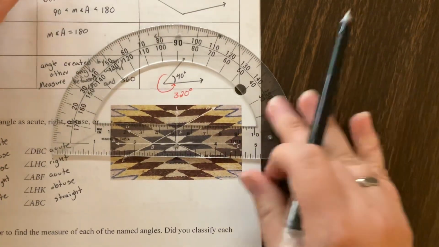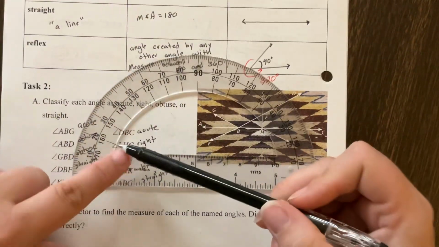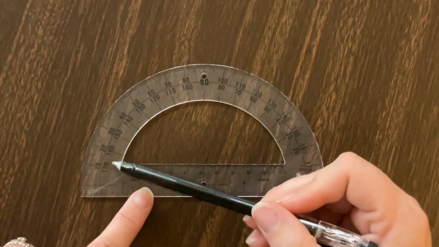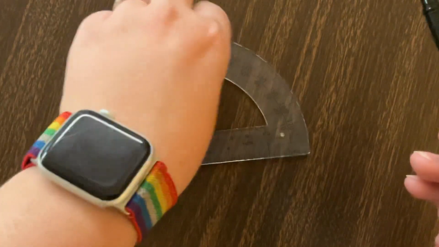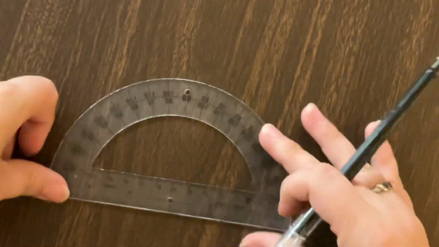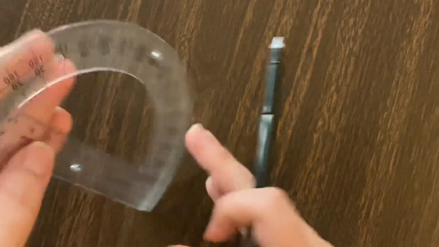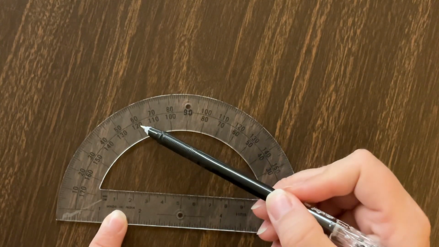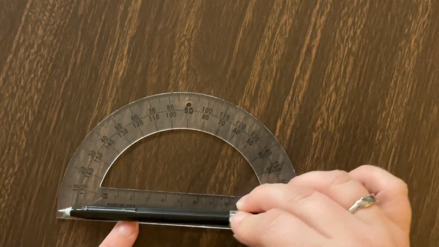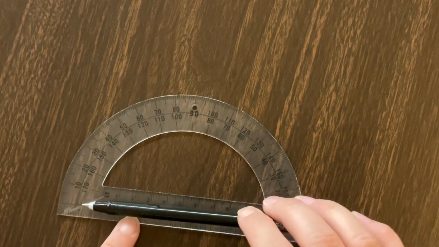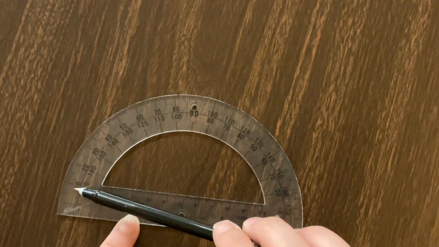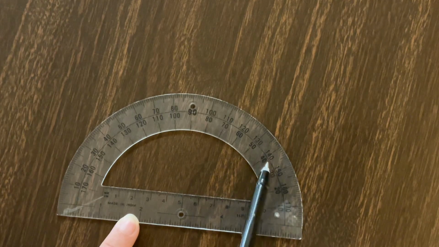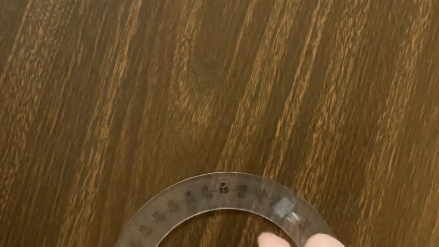The most common mistake is not knowing which set of numbers to look at. First of all, make sure it's upright, meaning make sure none of your numbers are backwards. Don't try to use it this direction. See, my numbers are all backwards. The key is to know which numbers you're looking at, because there's two sets of numbers. To measure an angle, you always start at the 0 and see how far this way. So if my 0 is here, I'm looking at those outside numbers. If my 0 is here, I'm looking at these inside numbers. And how do you tell?